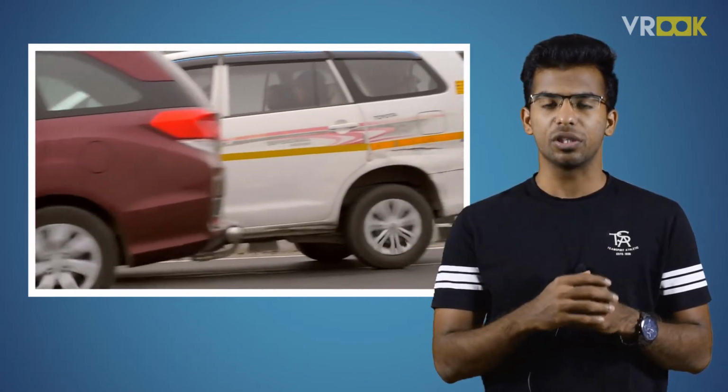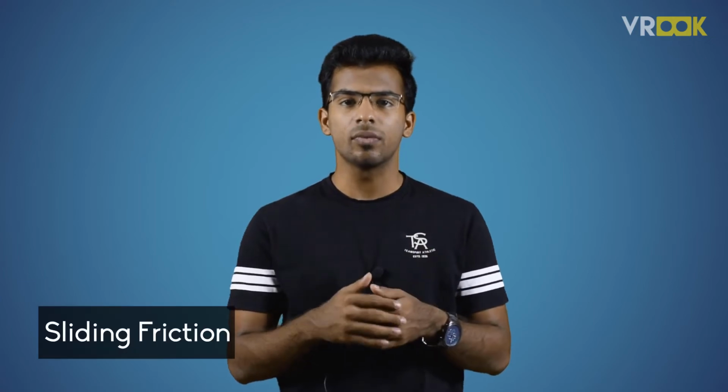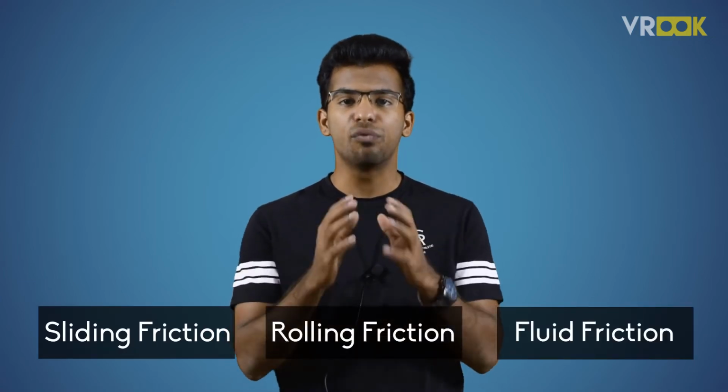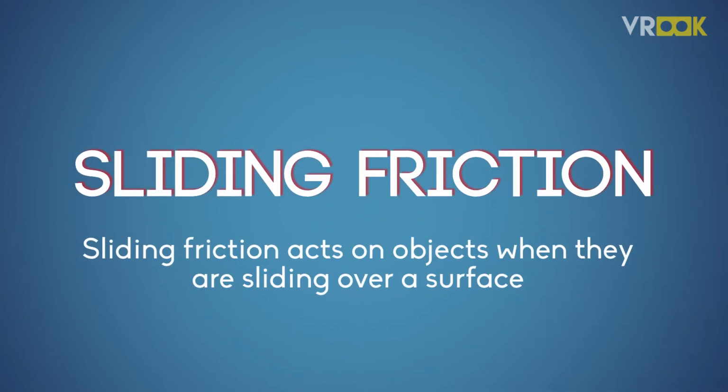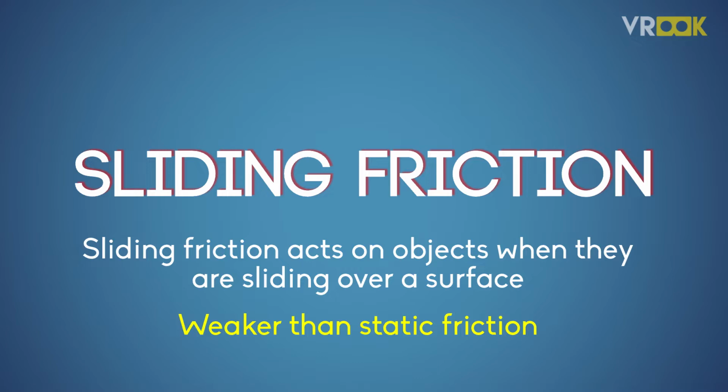In kinetic friction, we have different types. They are sliding friction, rolling friction, and fluid friction. Let us start with sliding friction. Sliding friction acts on objects when they are sliding over a surface. Sliding friction is weaker than static friction. That is why it's easier to slide a furniture over the floor after it starts moving than it is to get it to moving in the first place.